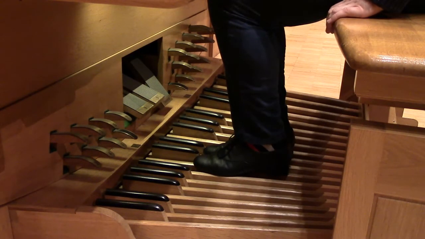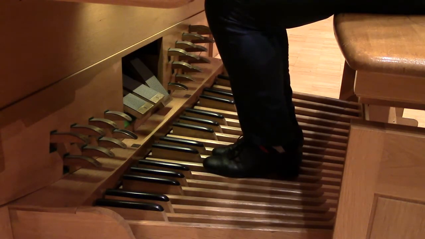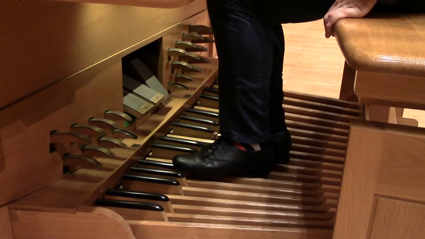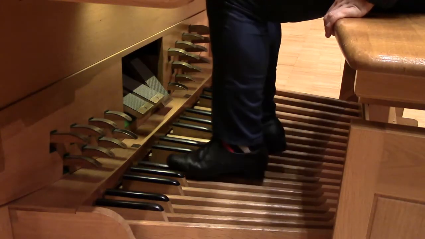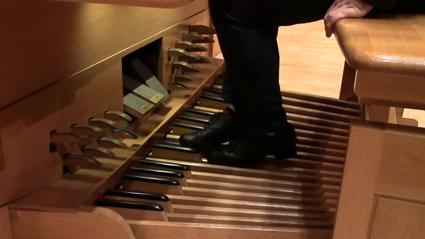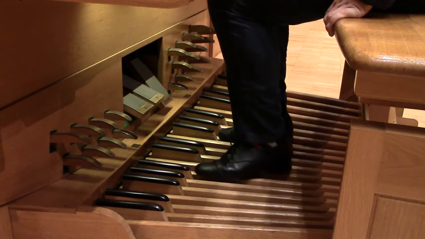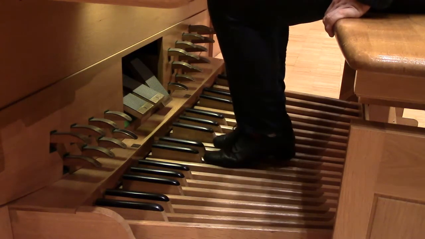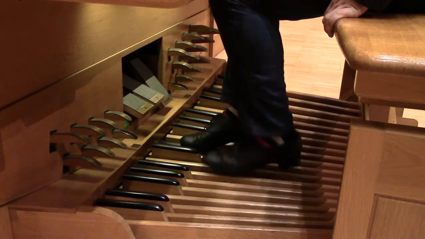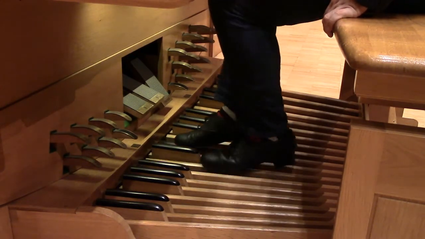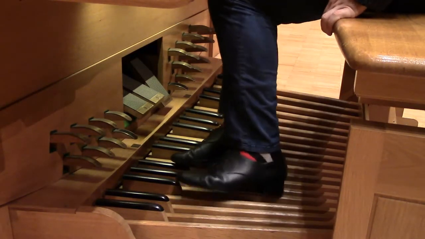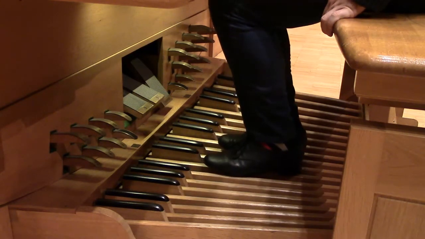All right, now let's put on a regular registration, which is Principle 16-8-4 mixture, and we're going to use a trumpet 8 for clarity. You could also use a 16-foot reed, but for the moment we'll just use this. Exactly how it should be played. No mistakes to point out.